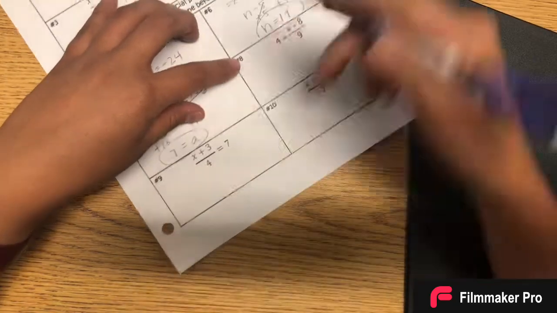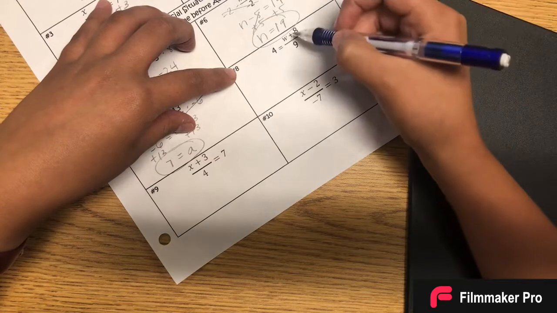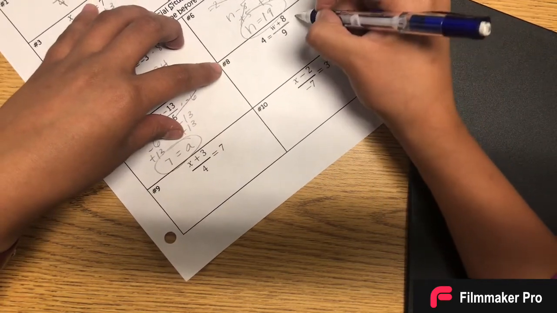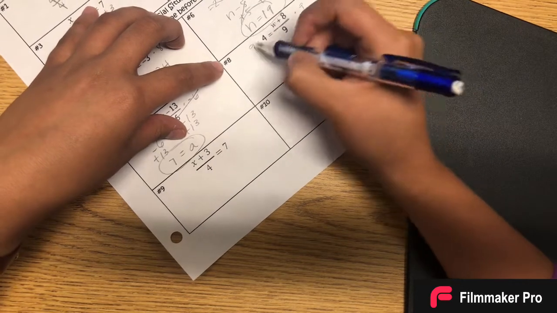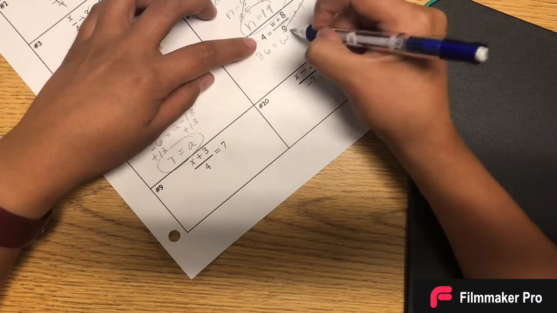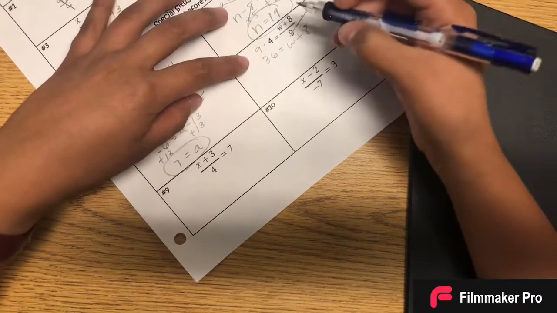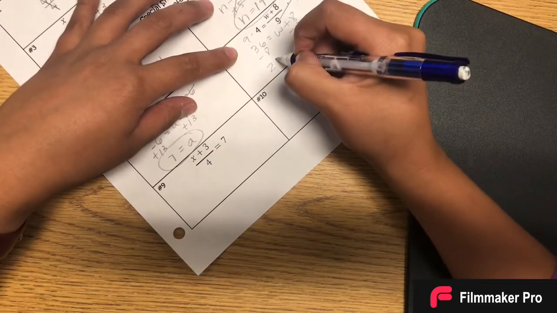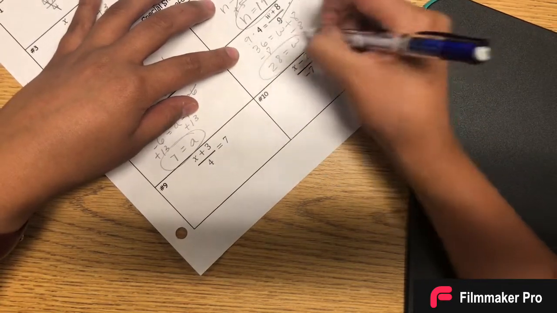Number 8, before I can subtract 8, I have to take care of the dividing by 9. The inverse of dividing by 9 is to multiply by 9. So 9 times 4 is 36, where the 9's cancel, and now I have w plus 8. So the inverse of adding 8 is to subtract 8. 36 minus 8 is 28 equals w.